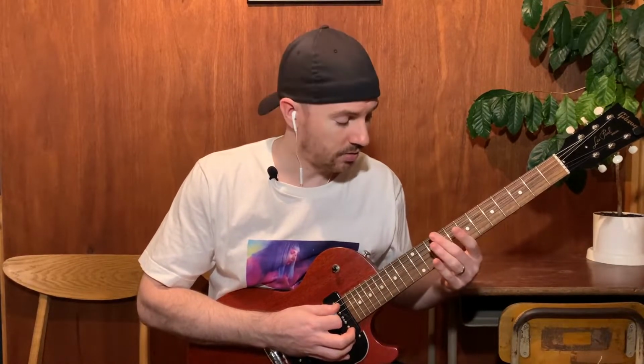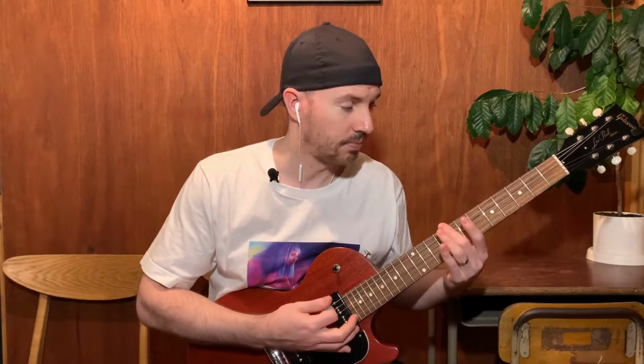a G chord, and then a C chord. It can go up like that or down like this. D, G, C. So that's the basic tonality of a 2-5-1.